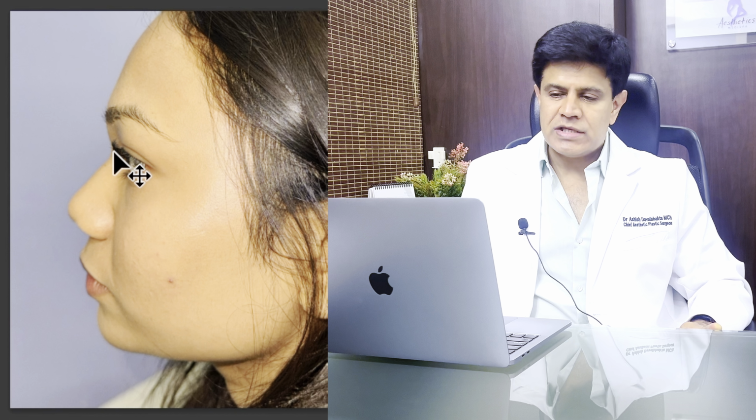Then if we look at her nose from the side, it looks like the projection at the root of the nose is not adequate. Usually it should be around 5 to 8 millimeters in front of the eye. We see that the projection of the tip is fairly okay for this height, but the bridge is lacking projection here, and that could be one of the reasons why this is not looking sharp.